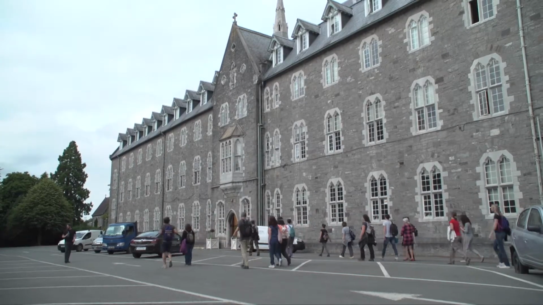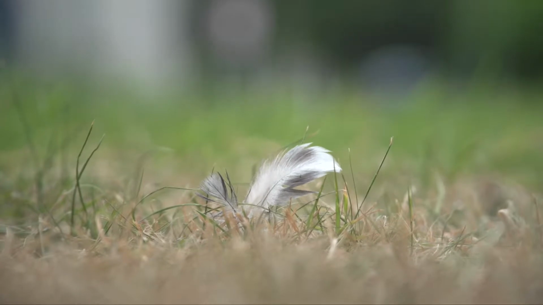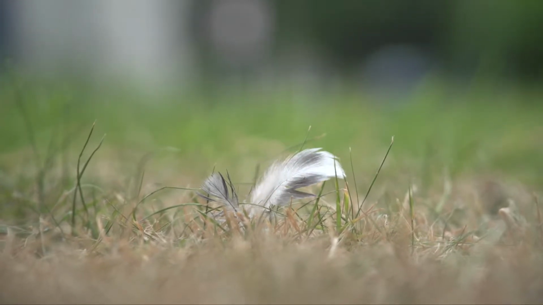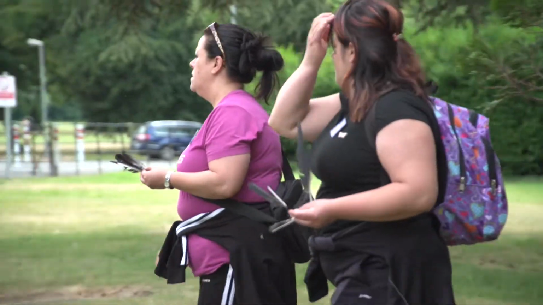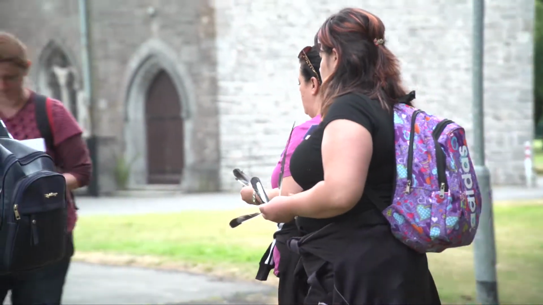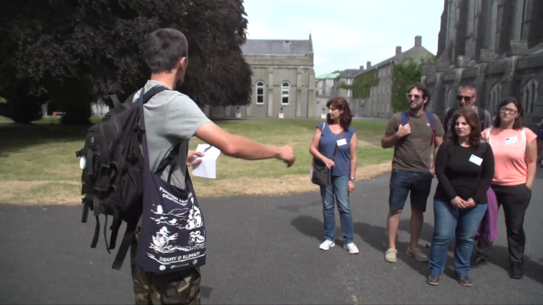Collect feathers, so that each of you has got at least one. You can, of course, take more of them. Let's give ourselves 4 to 5 minutes for that, and then we meet here and discuss the feathers, okay?